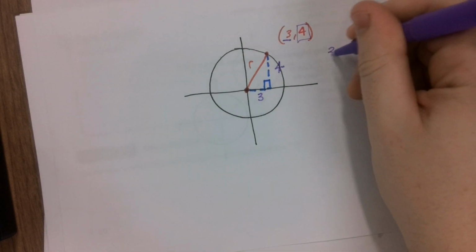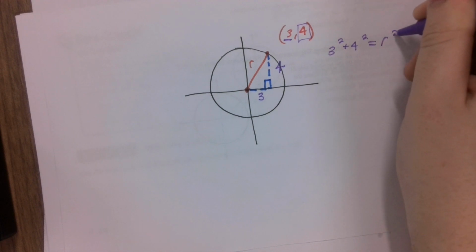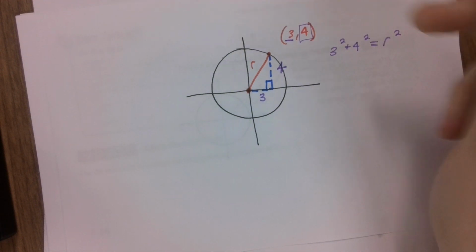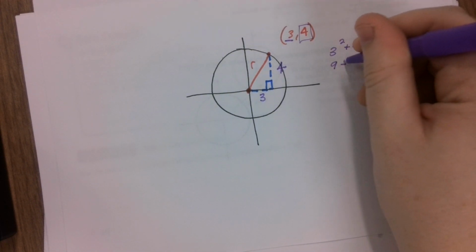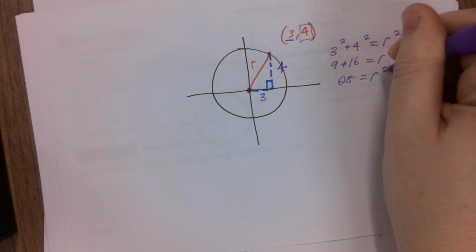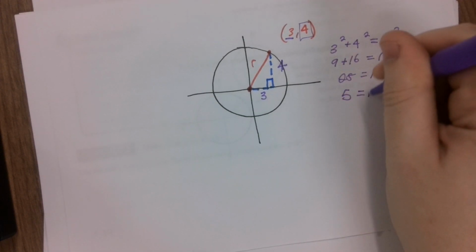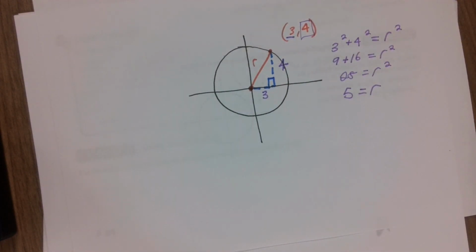Sure we can. We can use the Pythagorean theorem. We know that 3 squared plus 4 squared equals r squared. 3 squared is 9, 4 squared is 16. So 25 equals r squared. And we just found our radius. Our radius is 5. Done.